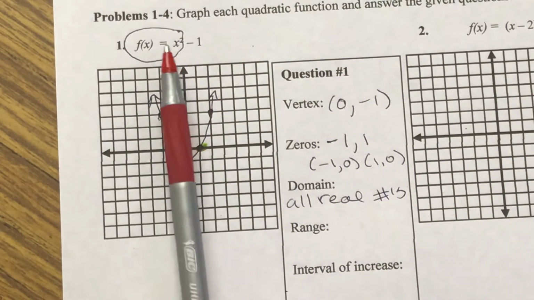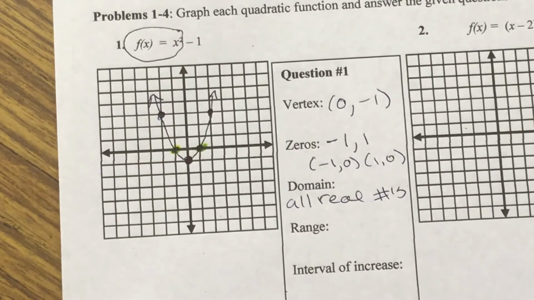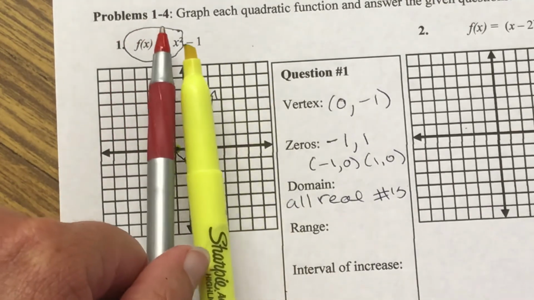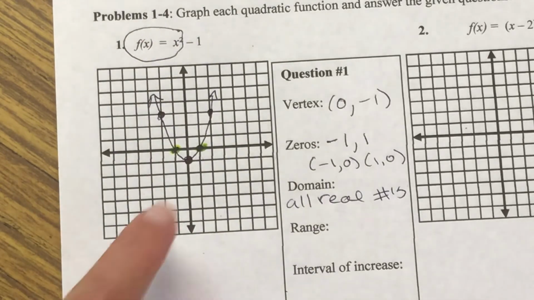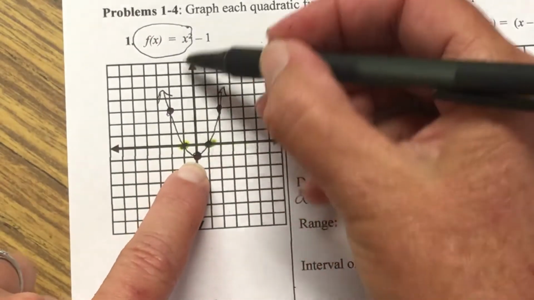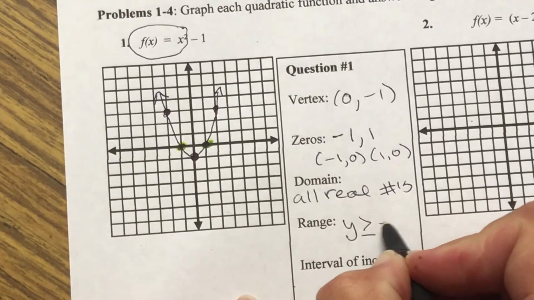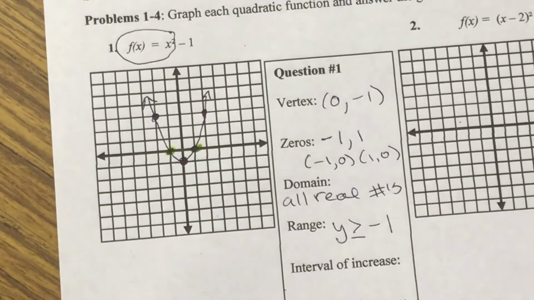The range is my y guy. What would this look like if I smash this shape up against the y-axis? Well, it would be a line from here upwards, so it would be all my y values that are greater than or equal to negative 1.